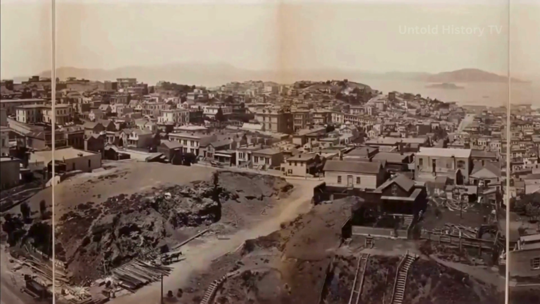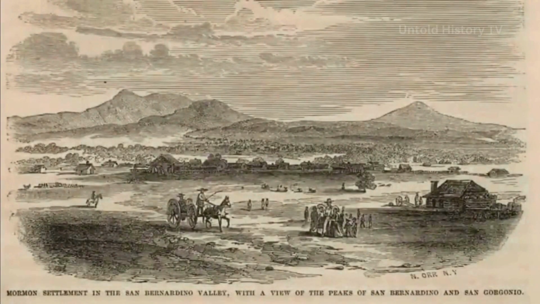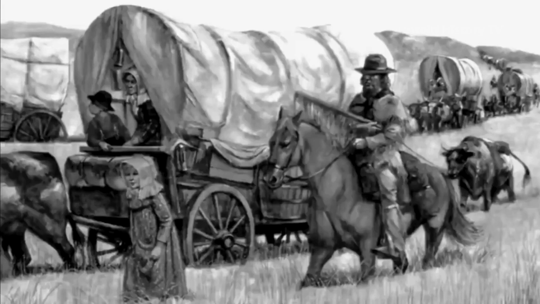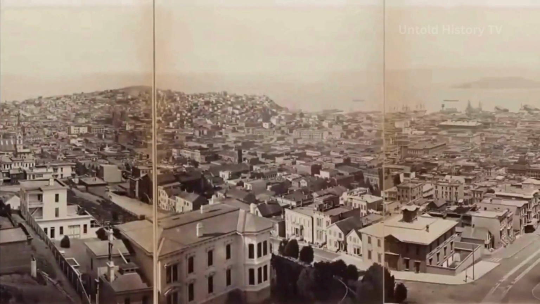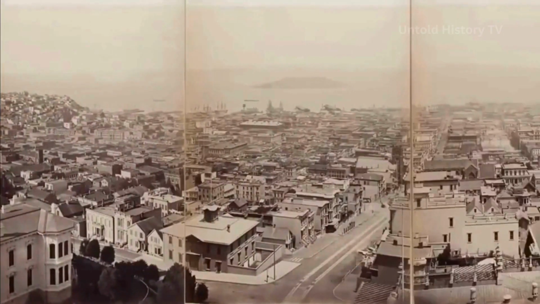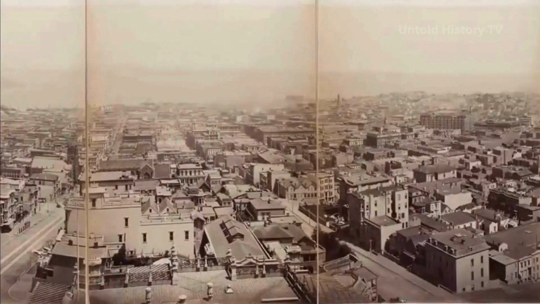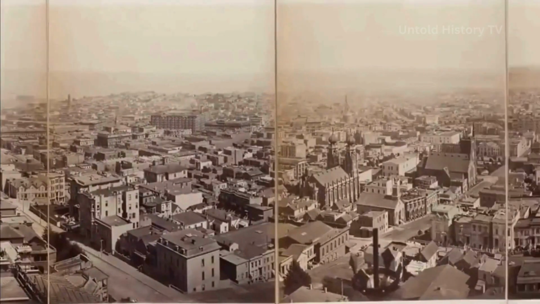In 1846, there were under 500 Mormon settlers living on the area of land which we now call San Francisco. It was frontier land and ready for the taking. Between 1848 and 1849, with the start of the California gold rush, the population increased from 1,000 people to 25,000 people. 28 years later, this panorama was taken. The population at this time, we are told, was getting close to 200,000. Who in their right mind would believe this story?